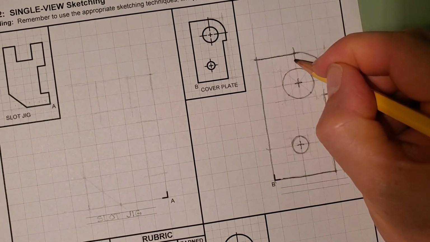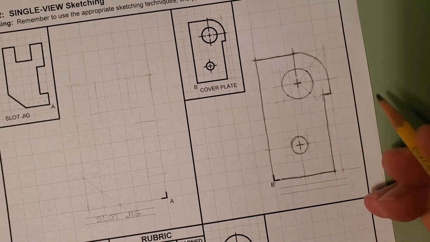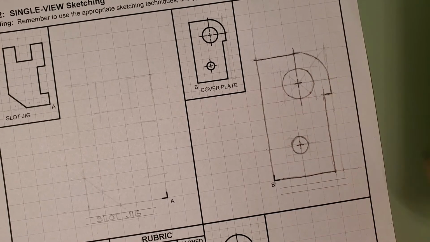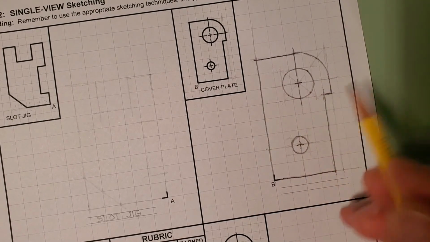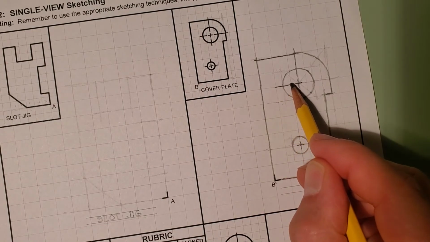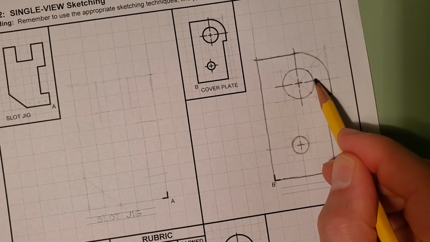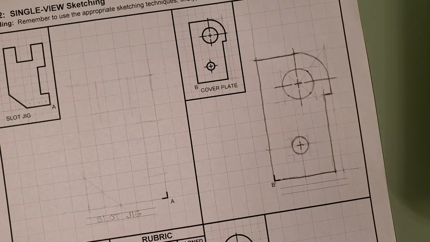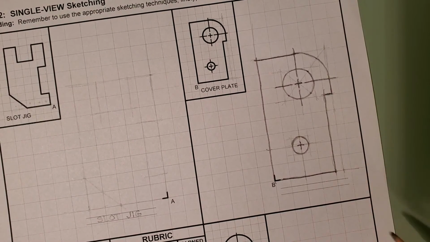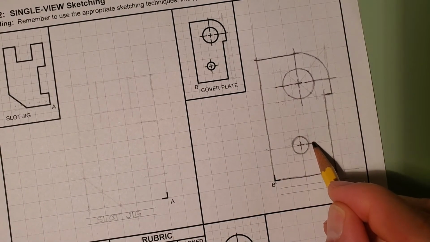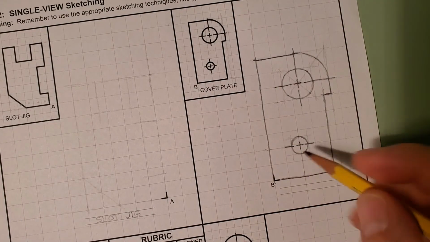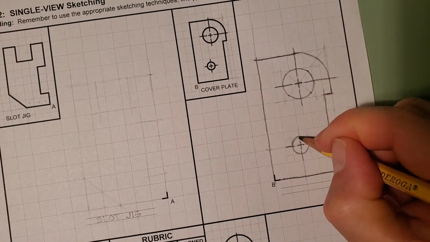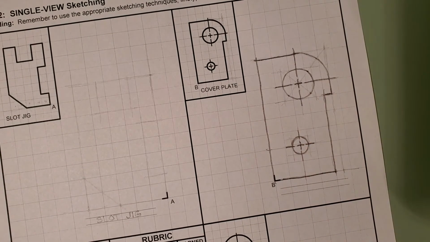Now this long line extends to the outside of the arc because it relates to the arc and the circle, whereas this long line just extends outside the circle because there's no arc down here. Likewise, this one only extends beyond the circle, and this one extends beyond the arc because it relates to the arc. The arc is just 9 degrees. And so that relationship is important, how you show that. Whatever you see in the image here, in the example, follow that. That's what you should be doing. Okay, so there's the center lines.